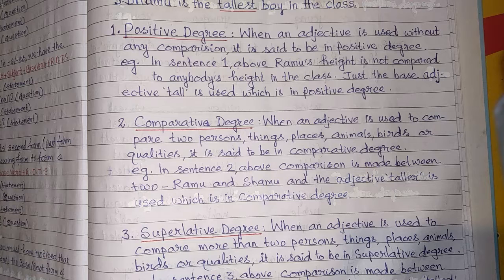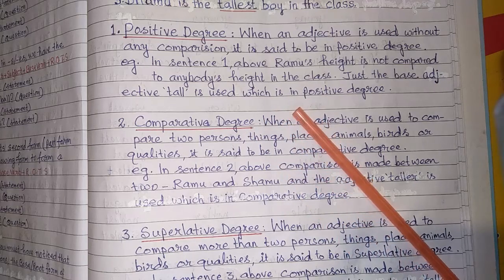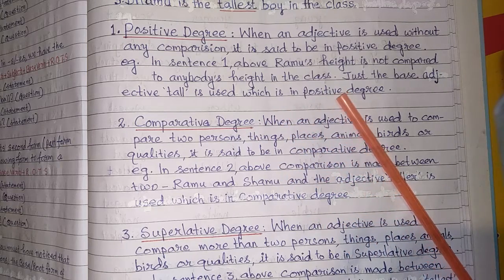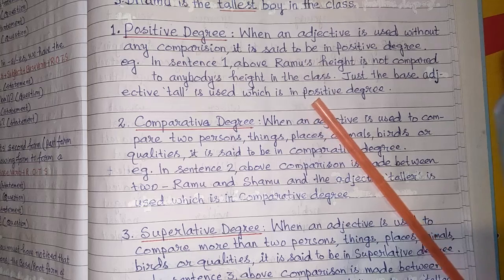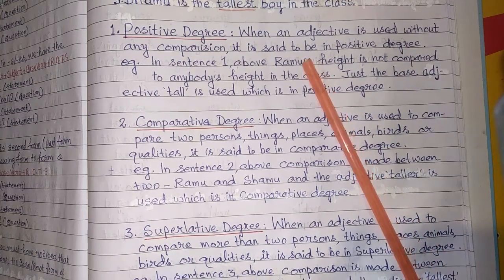India is a big country, you see. So here we are not comparing India with any other country. We are just saying India is a big country. So the adjective used here is big, and we are just saying India is a big country. We are not making any comparison. So in this way, when we are using an adjective without making any comparison, it is said to be in positive degree.